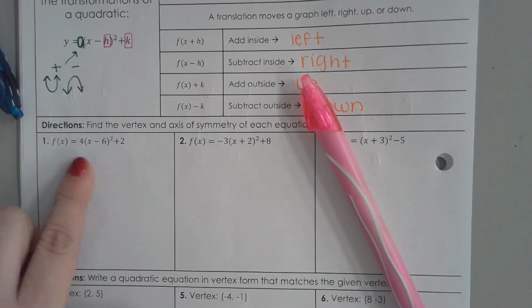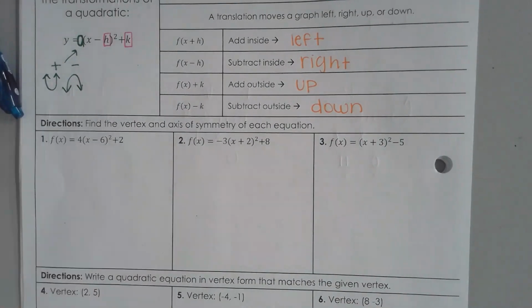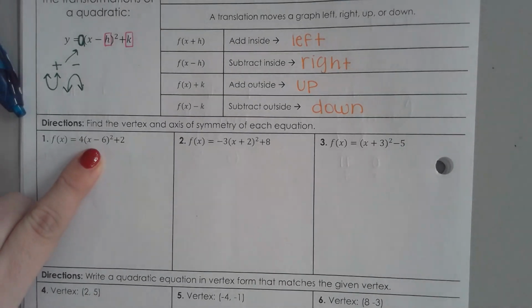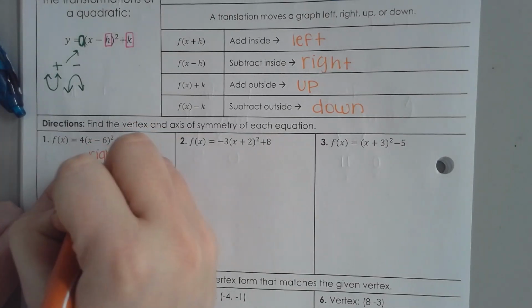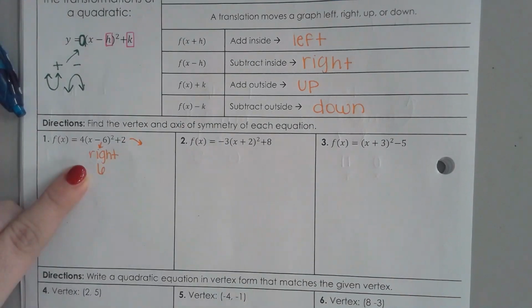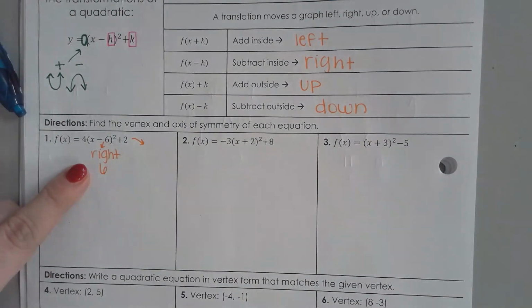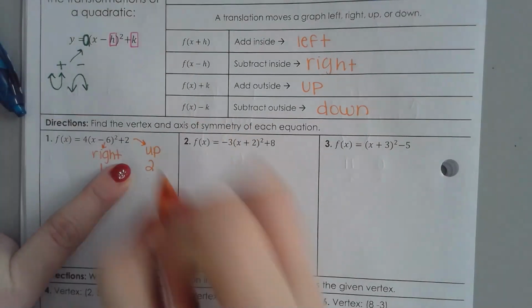So if I look at number 1, what is happening on the inside? Am I adding or subtracting? Subtracting. So it's going right 6. Are you adding or subtracting on the outside? Adding. So it's going to go up 2.